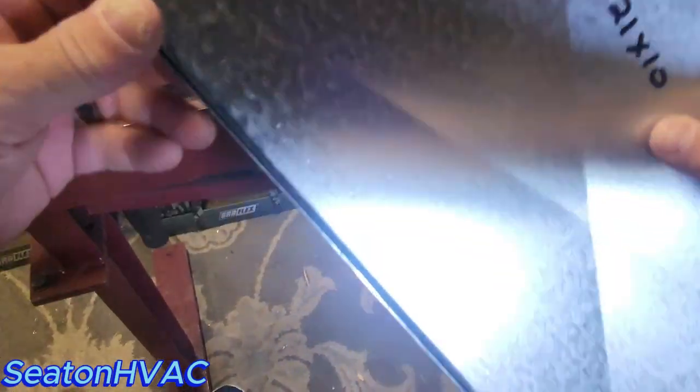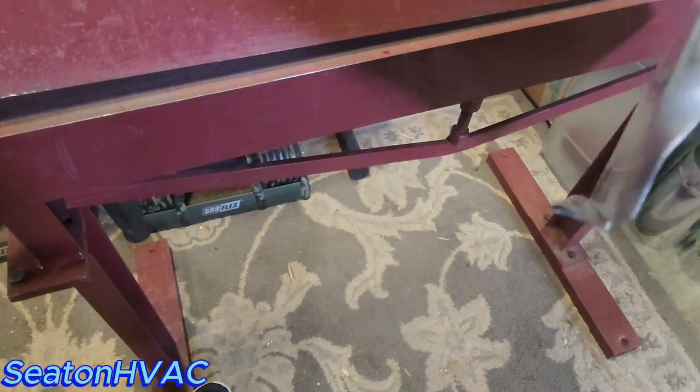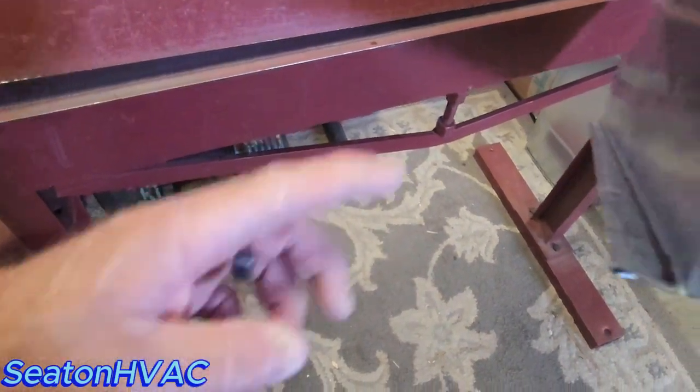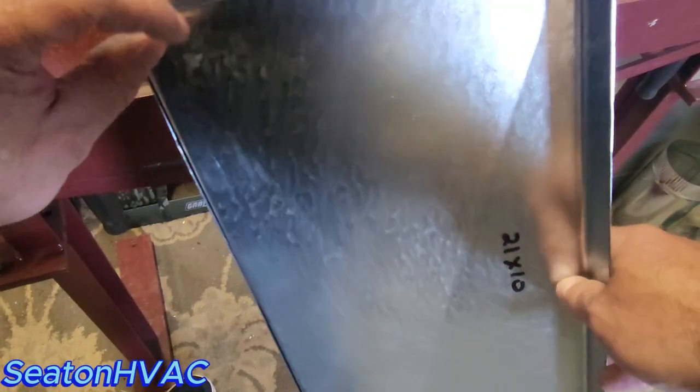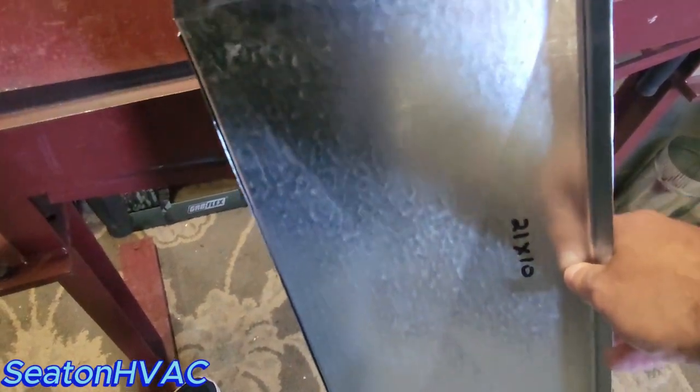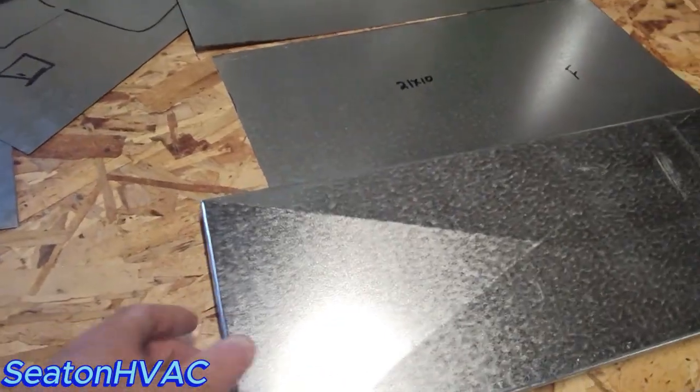Then what we do, so here's what you got now. There's your screwing flange to go onto the furnace or air handling unit. And then what we're going to do is go back, we'll just take the tongs, and we'll bend these back over 90 degree like they were. Alright guys, so there's your back piece.